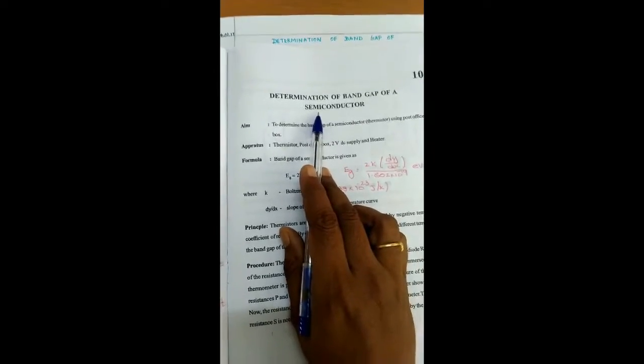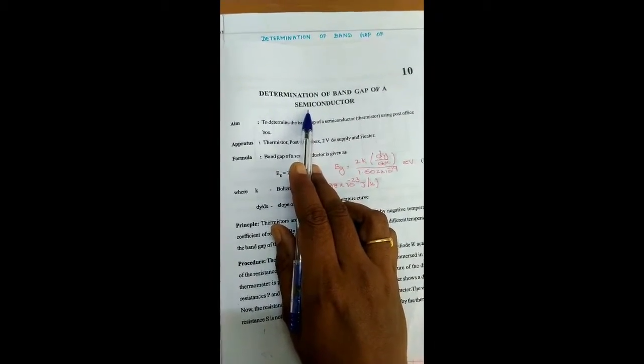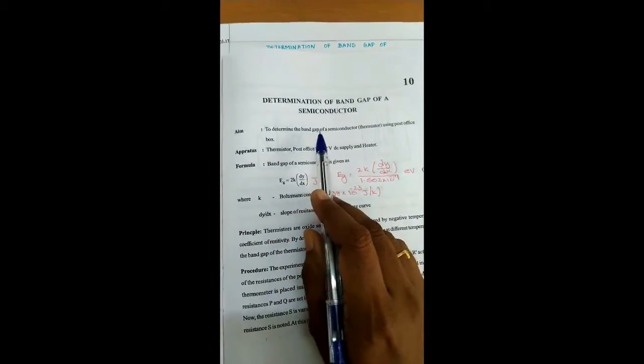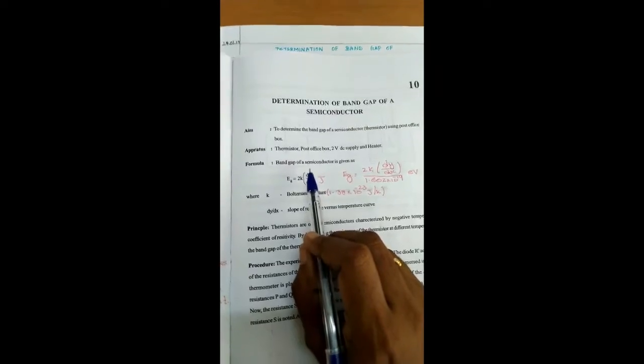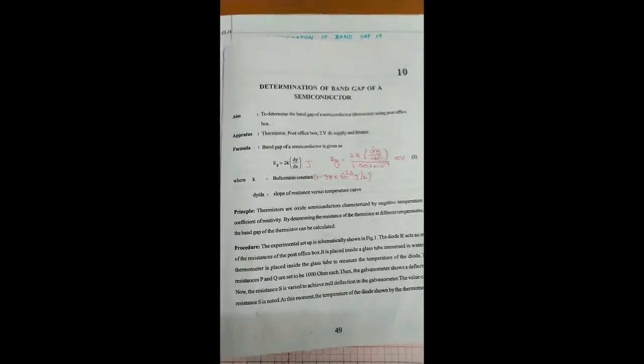Thermistor is nothing but a thermal resistor. For a thermal resistor, the resistance is not constant, but it depends on its temperature. So you already know the property of a semiconducting material. A semiconducting material is made up of covalent bonds, which is a weak bond. When you raise the temperature of a semiconducting material, the covalent bond breaks, releasing free electrons into the lattice.